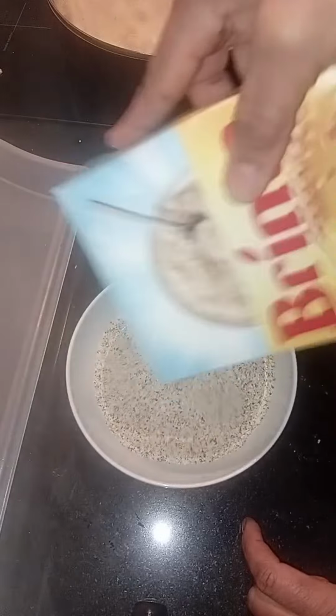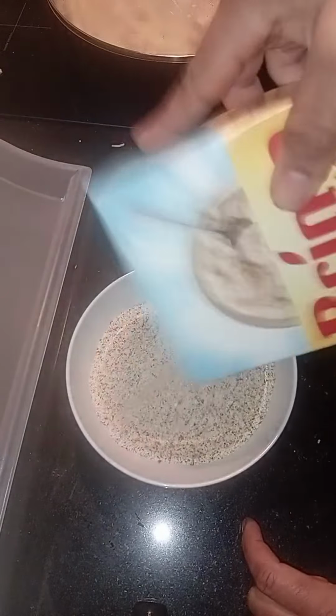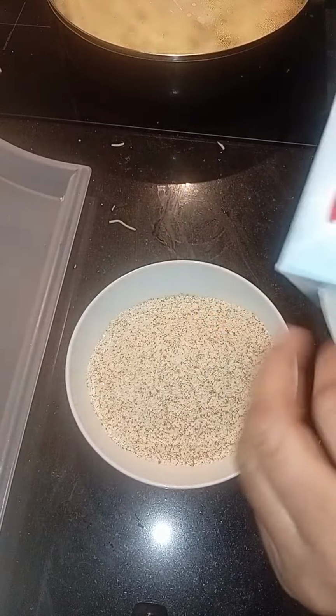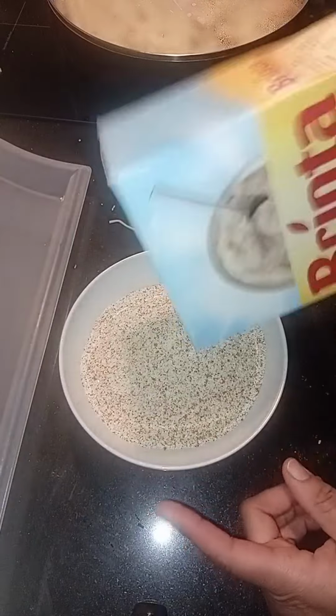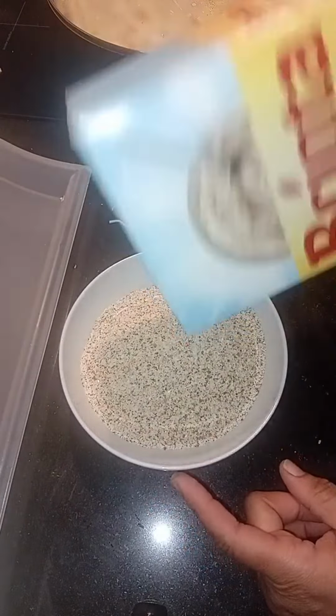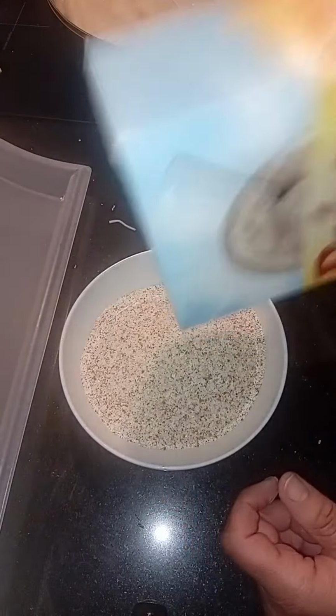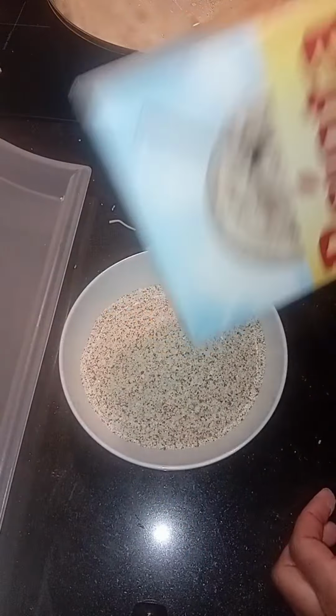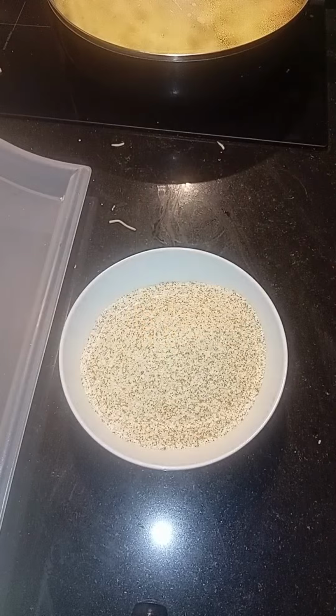The way I normally make my oats pap is I'll first make it with some hot water. There are two methods you can use: you can use hot water, or you can do it in a saucepan, just add it and start mixing it with some hot water. Any method that you use is good to go.